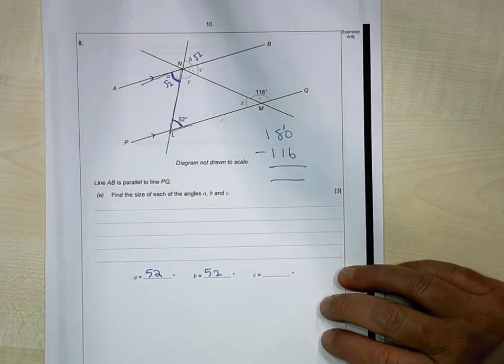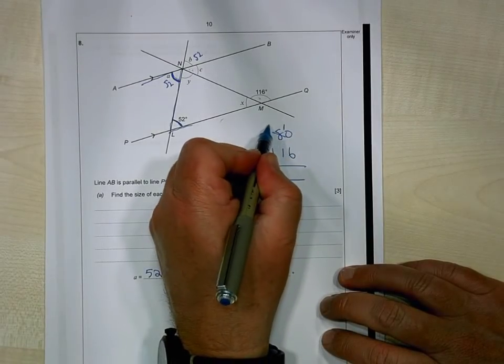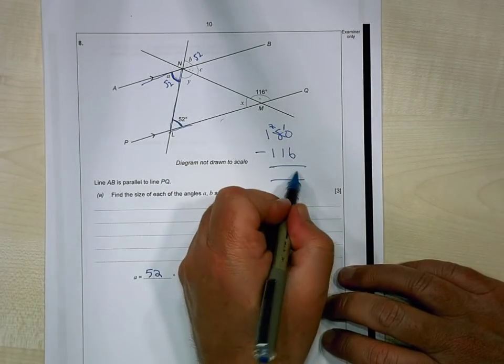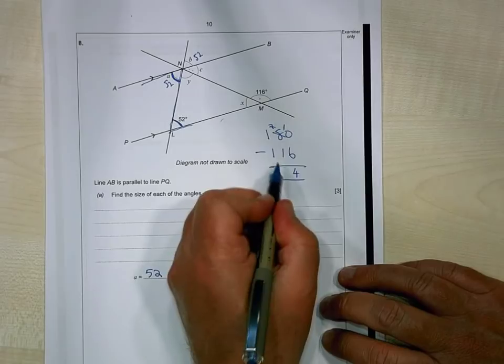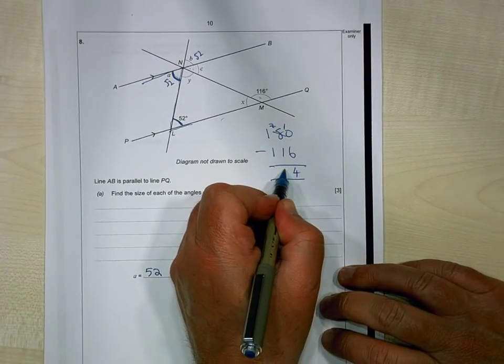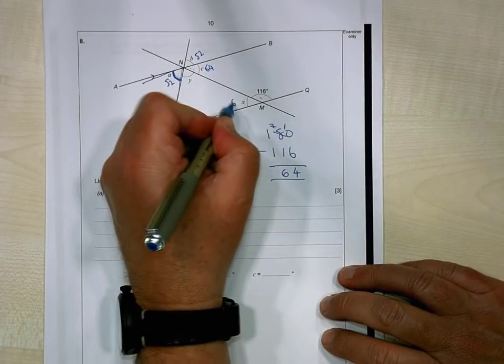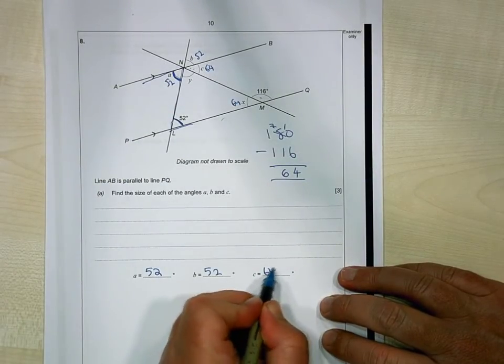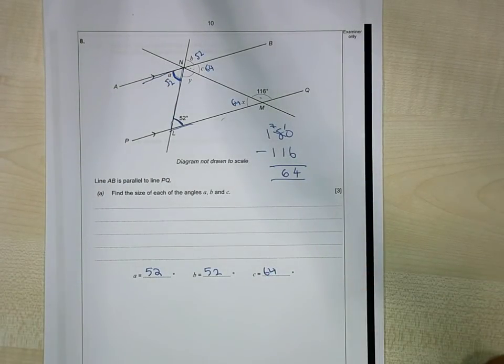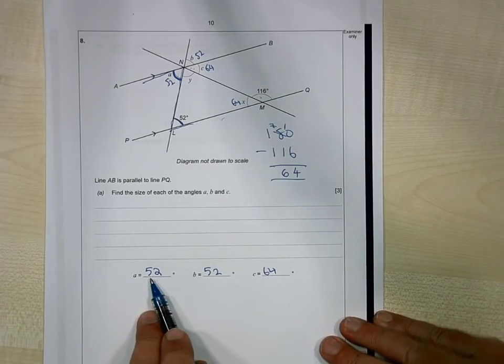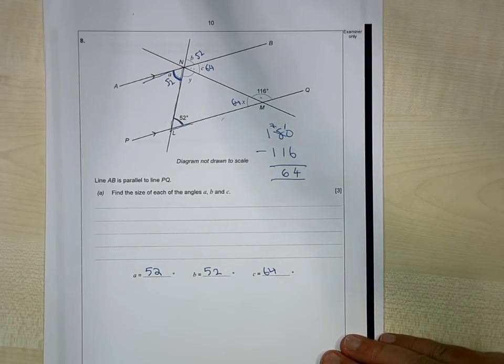Can't take 6 from 0, so you have to borrow from the next one. So it's 6 from 10, which is 4, and 1 from 7, which is 6. So C is 64 and X is 64. So they haven't asked us to work out X yet, but it's coming. So A is 52, B is 52, C is 64. 1 mark for each of those.